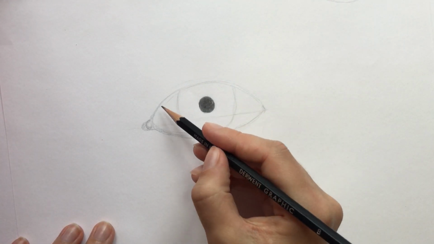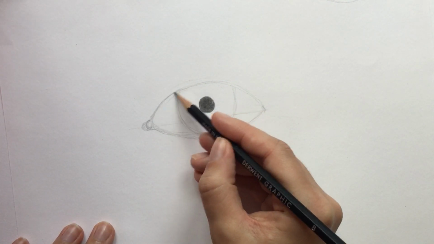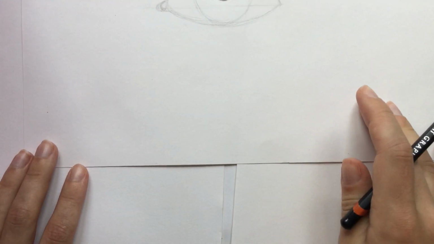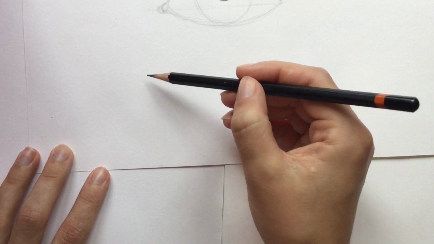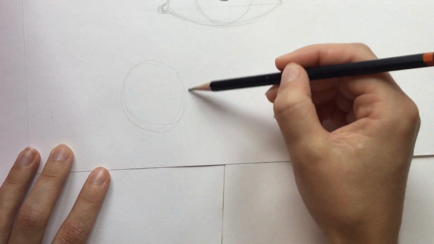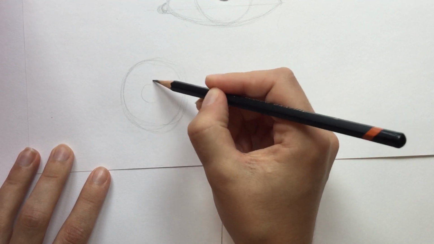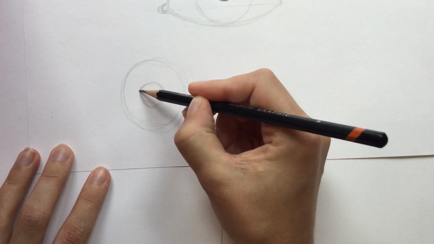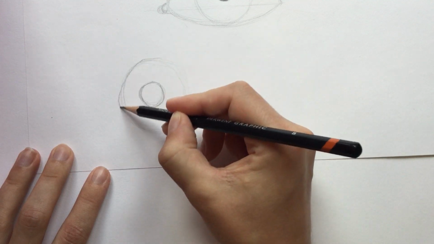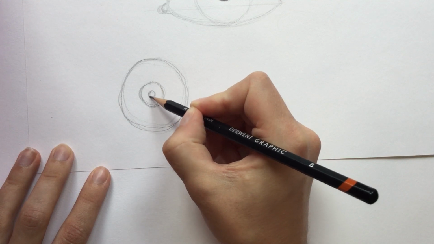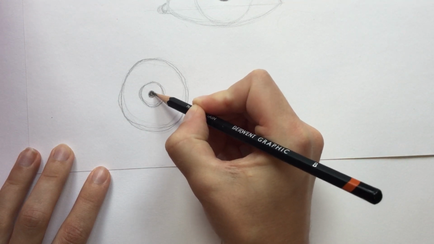When you are starting to apply tone to the white of the eye, the white of your eye is never actually just solid white. There is always tone on there. What I'm going to do down here is just sort of prove that to you. Your eyeball is essentially a circle, a sphere, and your iris is in the very middle of that. Drawing circles is hard. And then your pupil is again directly in the centre of that.